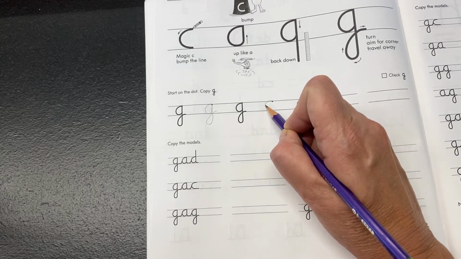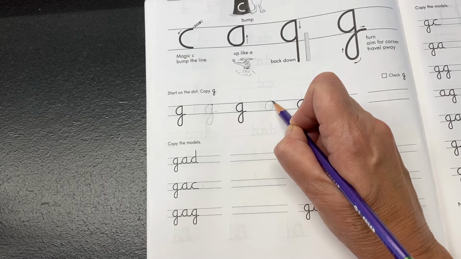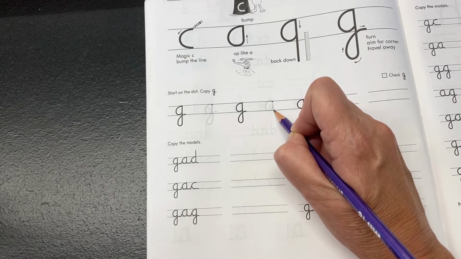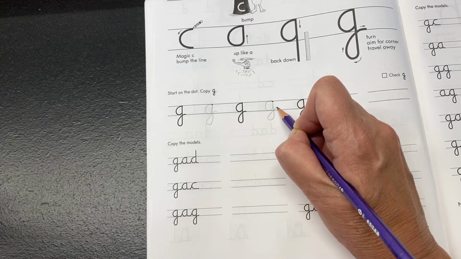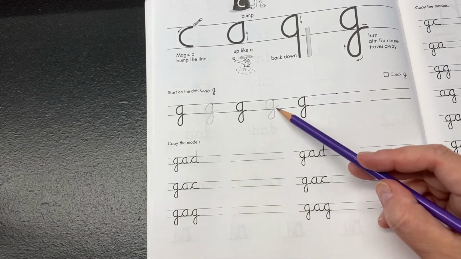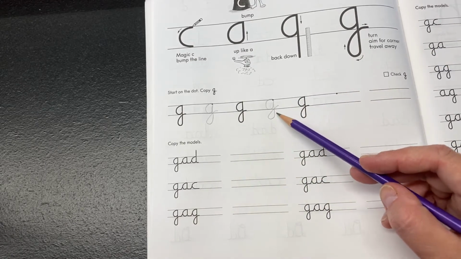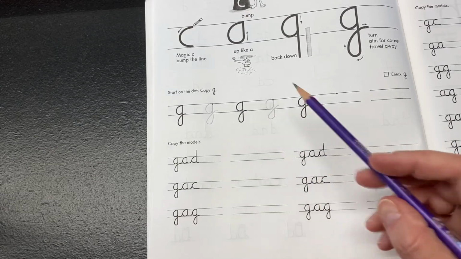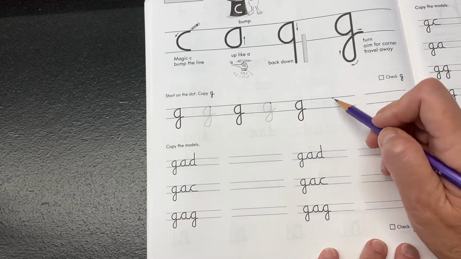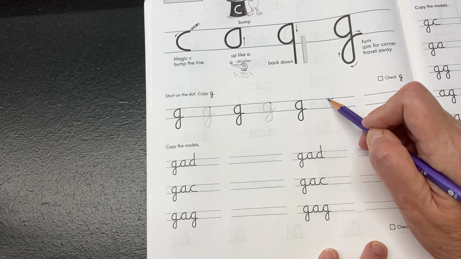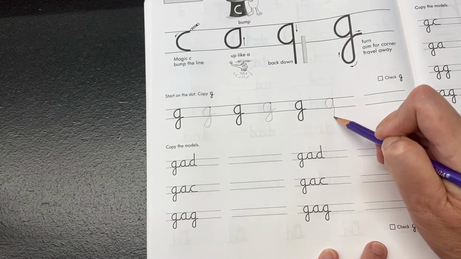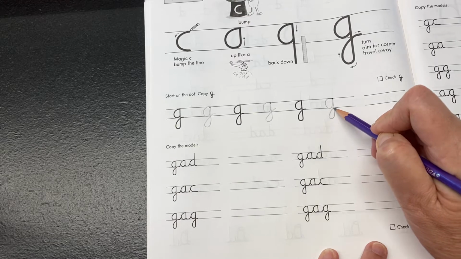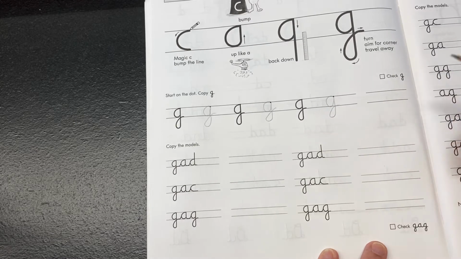Make a C, bump the top, bump the bottom, come up like a helicopter and stop. Come down, loop around, touch, and travel away. And again, I didn't do it on the line the way the sample did, but that's okay. Bump the top, bump the bottom, come up, come down, touch, and travel away.